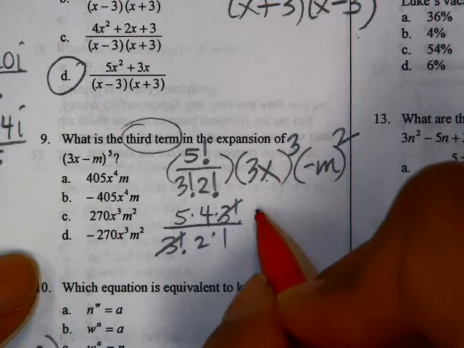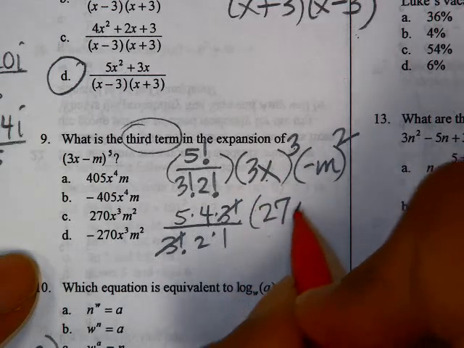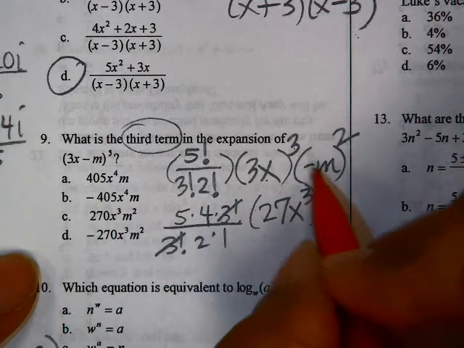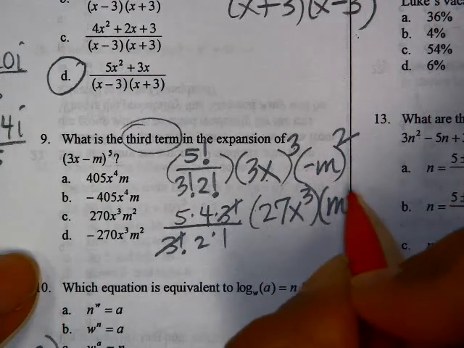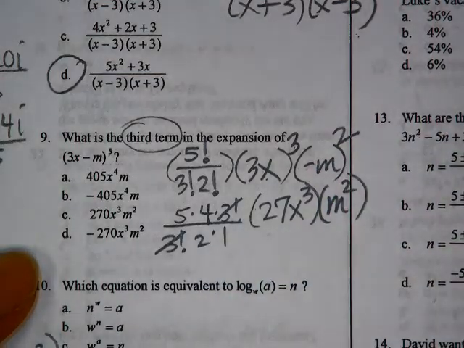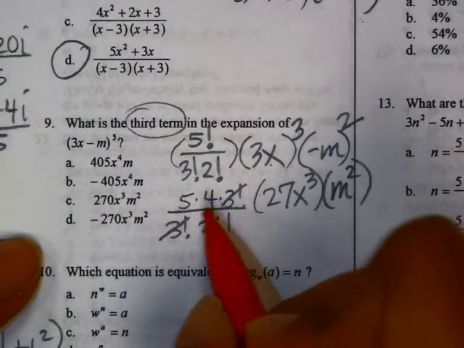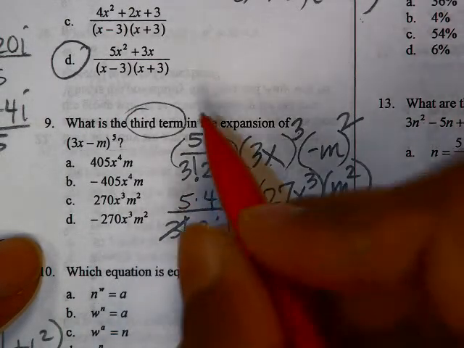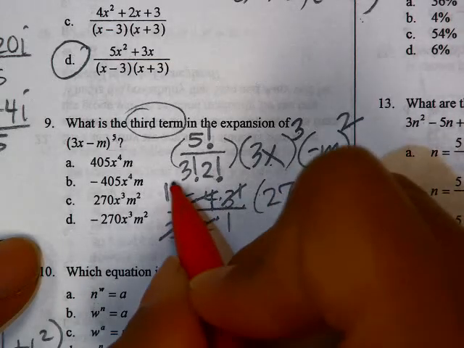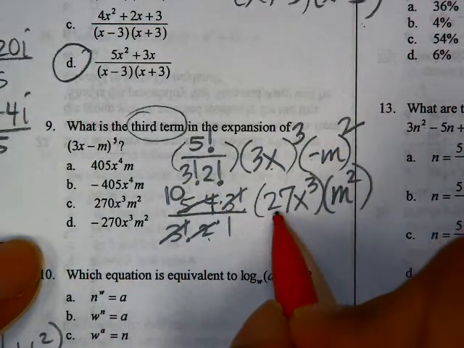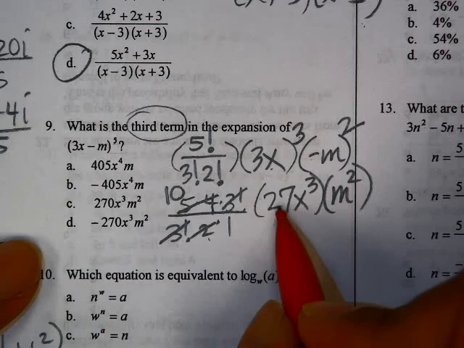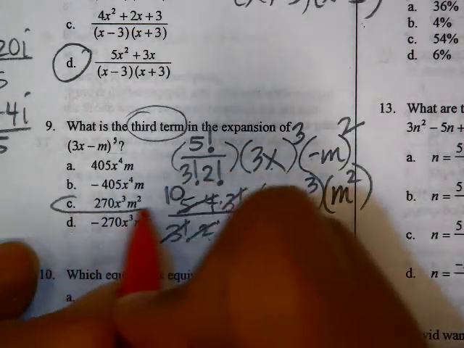Here we have a 27 x cubed, and here negative 1 squared is a positive 1 m squared. And then over here we have a 5 times 4, 20 divided by 2 is 10. So if I replace that with a 10, 10 times 27 is 270 x cubed m squared. So that would be C.